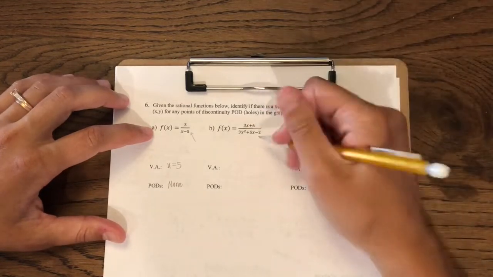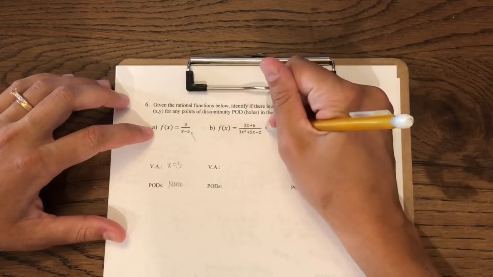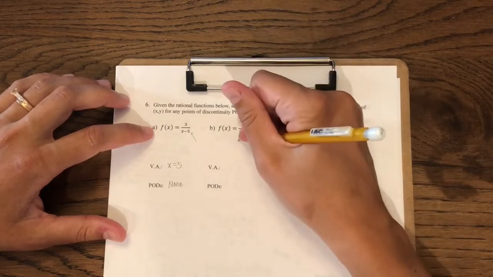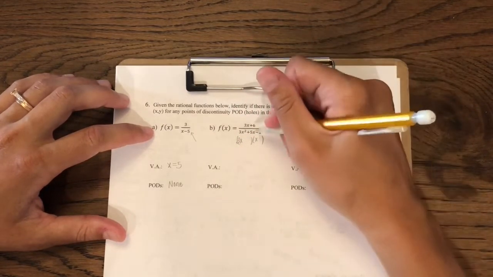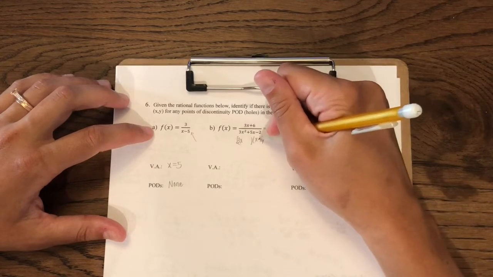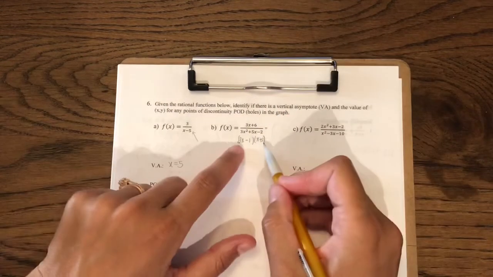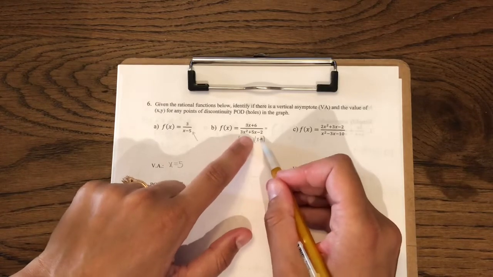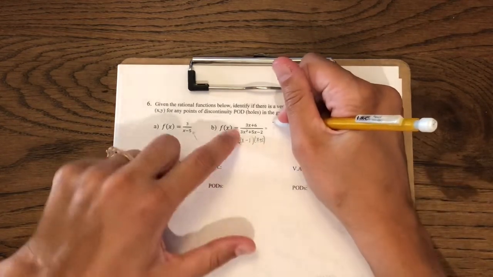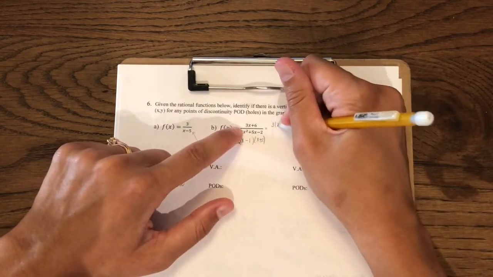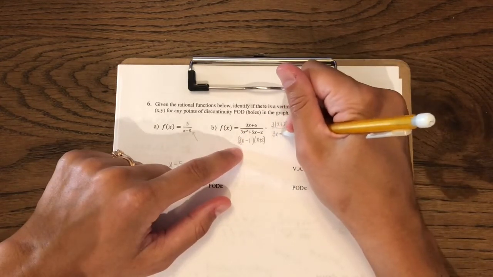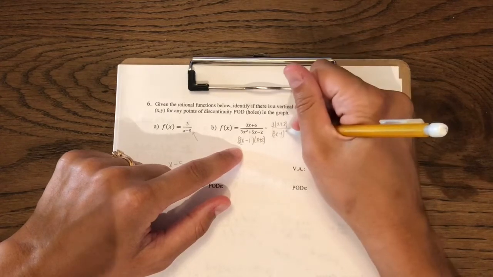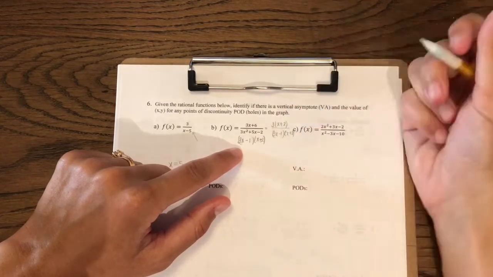For part B, we've got a quadratic in the denominator. So first we want to factor that. 3x, x, we've got 2 and 1, so that's going to be plus 2, minus 1. That's 6x minus x, which is positive 5x. And then in the numerator, we can factor out the 3. 3 times x plus 2 over 3x minus 1 times x plus 2.